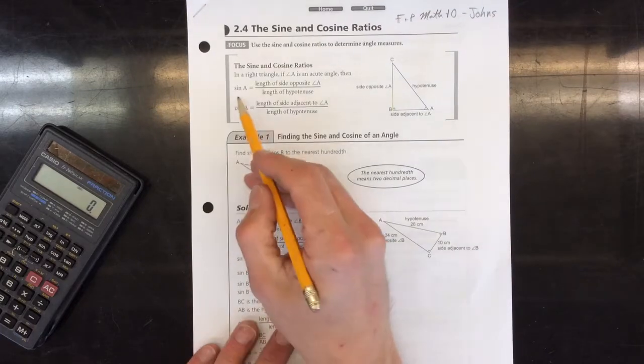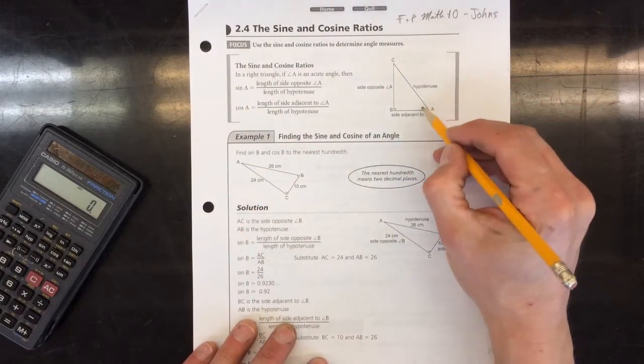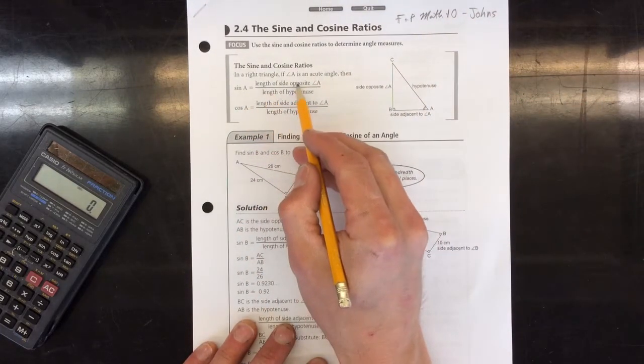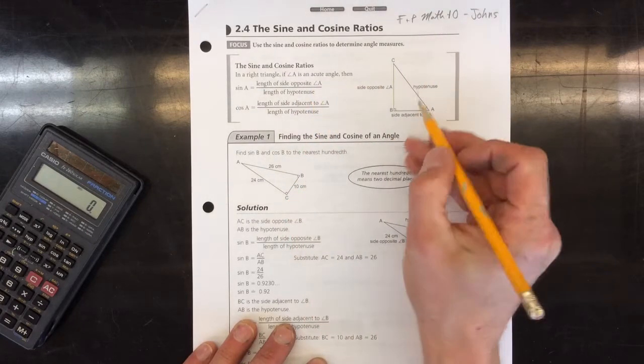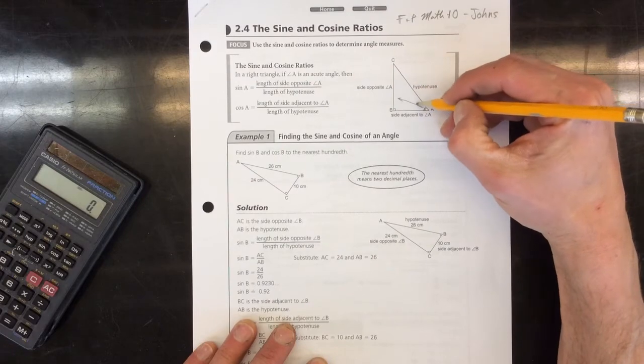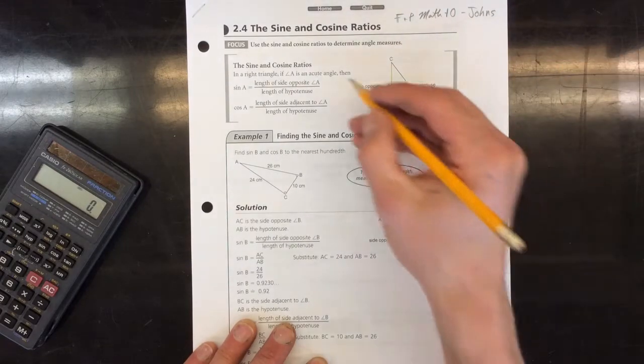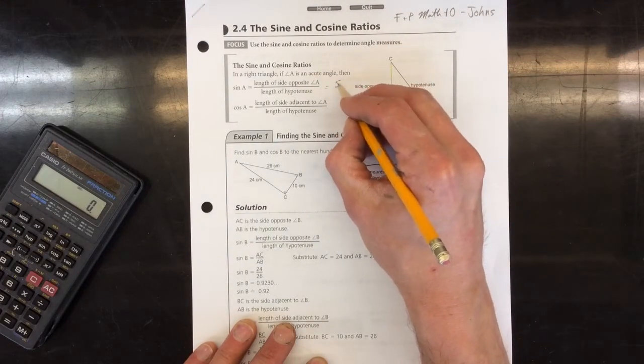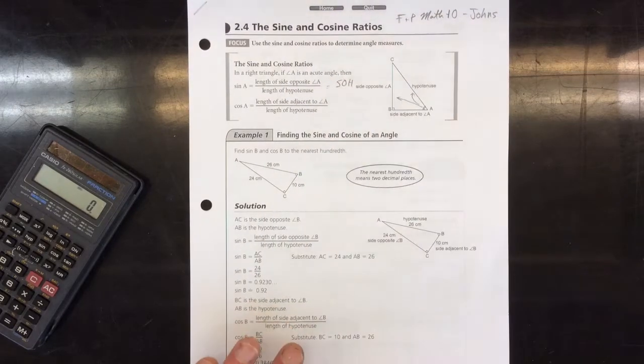So, sine of an angle, in this case we're talking about angle A, is the length of the opposite side over the length of the hypotenuse. And the short form I like to use for this is SO. Sine equals opposite over hypotenuse.